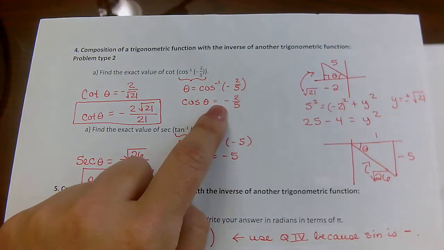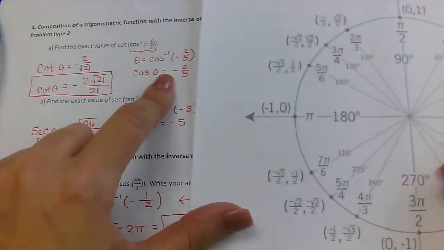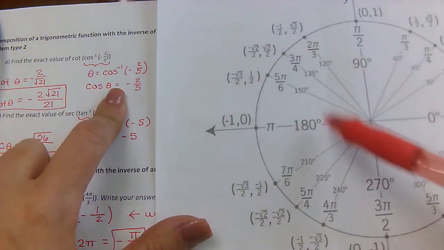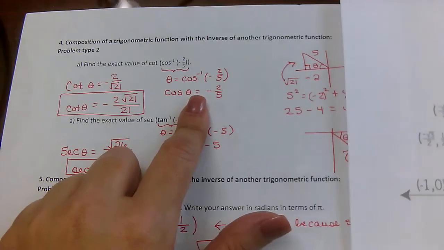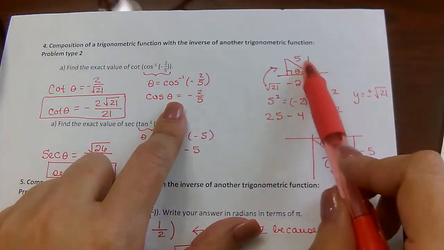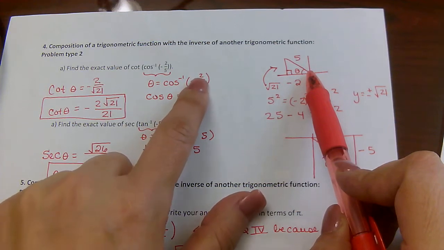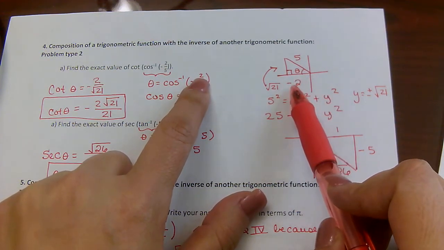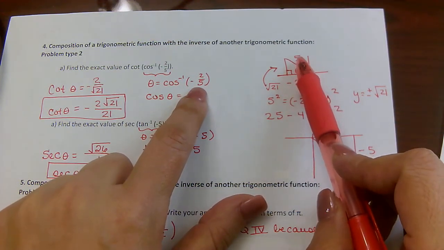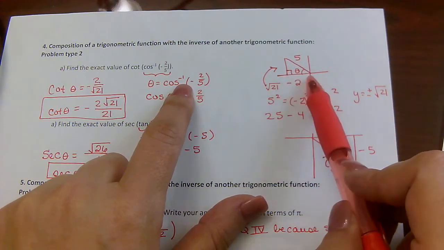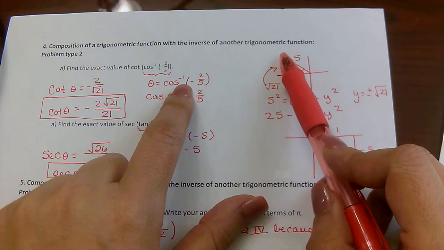Which quadrant should we use for a cosine that has a negative ratio? Should be quadrant 2. Remember, we don't ever use quadrant 3. So over here, I drew my picture in quadrant 2. I used the 2 to be my adjacent, the 5 to be my hypotenuse, and the negative went to the adjacent because that's going backwards, and the hypotenuse is always going to be positive.